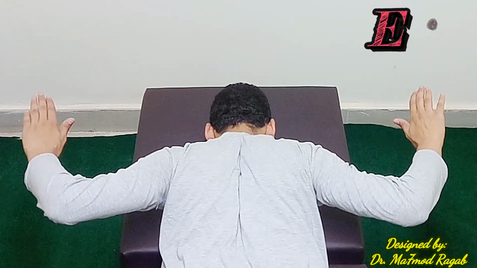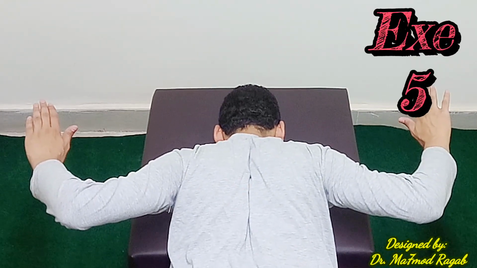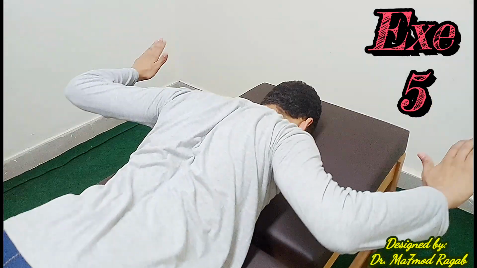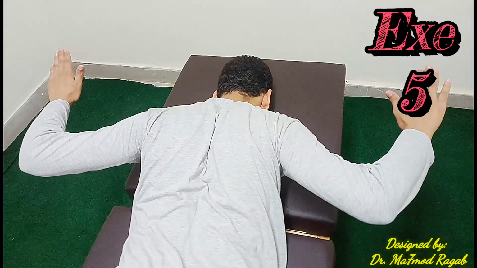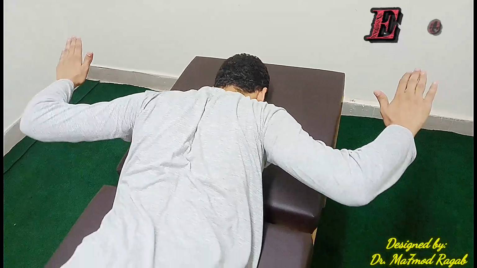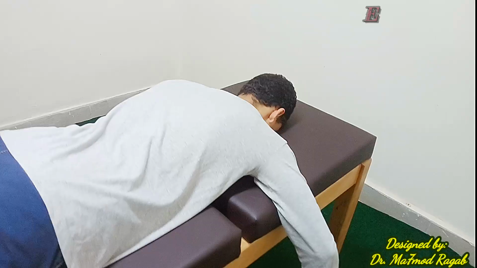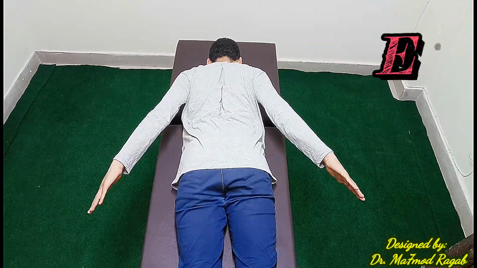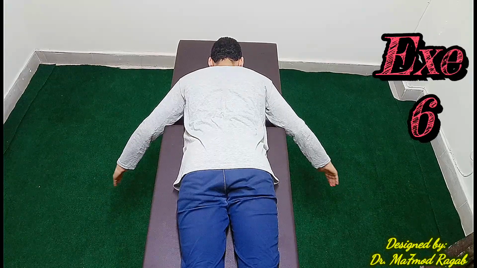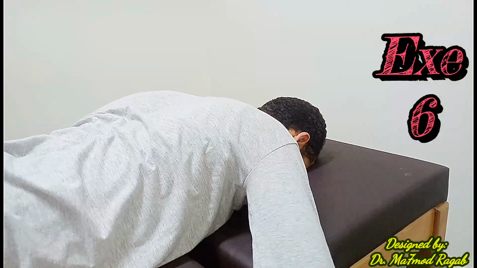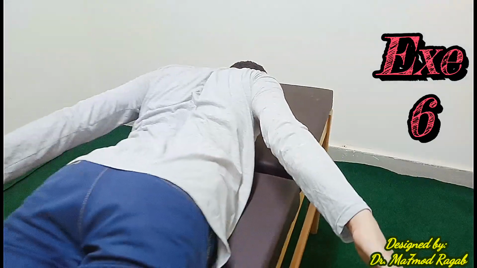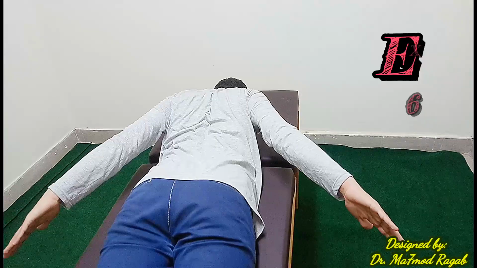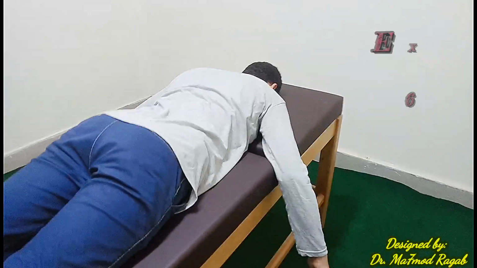The fifth exercise is scapular retraction at 45 degrees of shoulder abduction and 90 degrees of elbow flexion. The final exercise is scapular retraction with full shoulder extension. For all exercises, participants were instructed to lift the arms towards the ceiling and hold while squeezing the shoulder blades together.